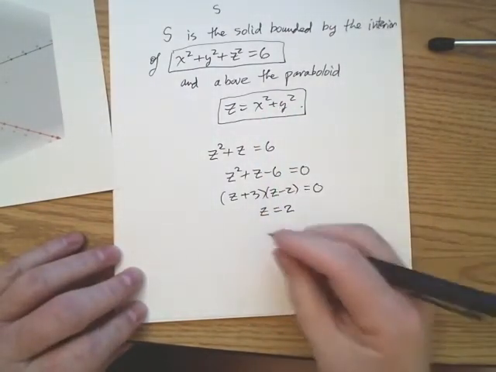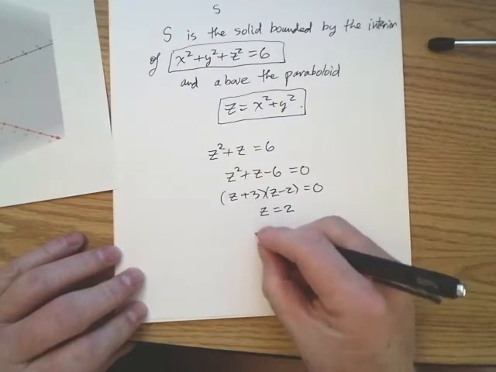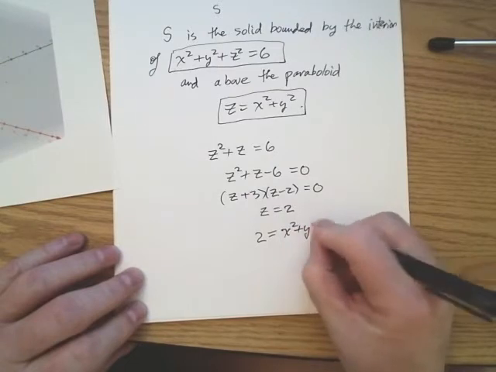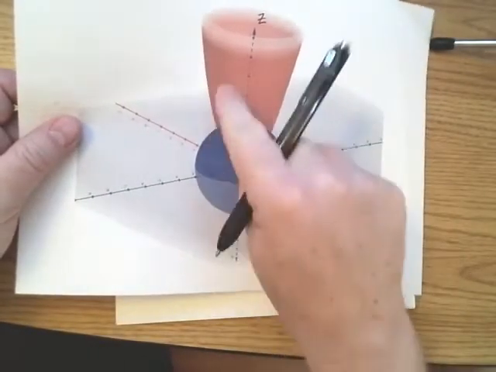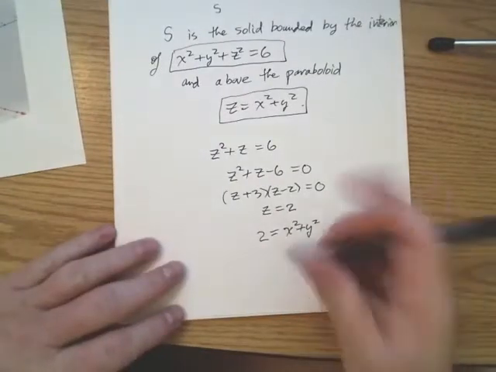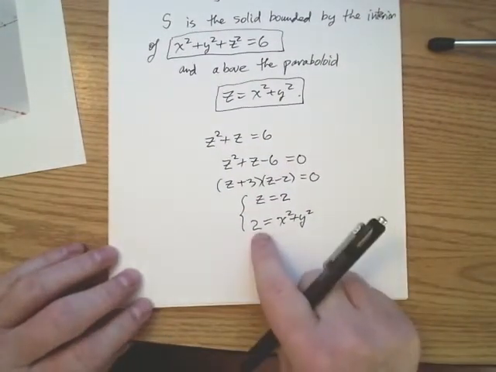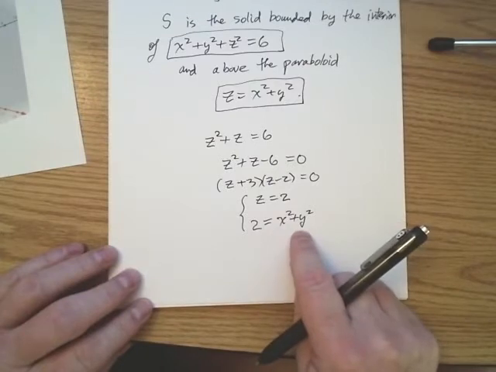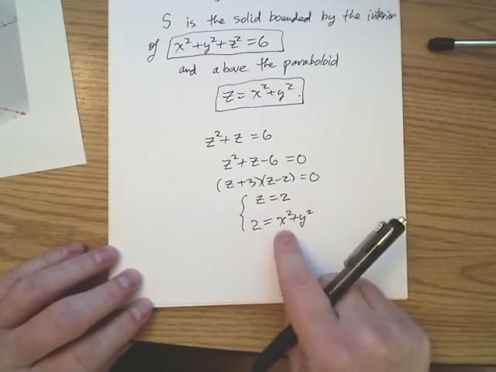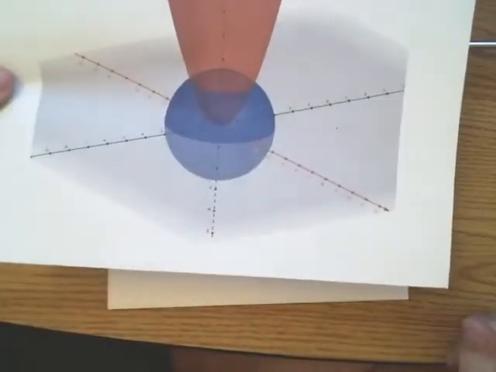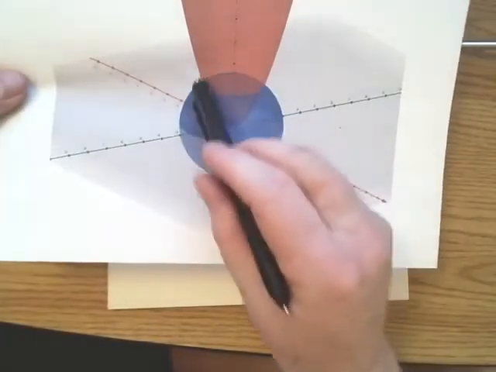Now, the intersection of these two is not all points where z equals 2. Remember, we still have the stipulation that z is x squared plus y squared. It has to lie, for example, on this paraboloid. So we're actually going to put these two together. So it's the circle with radius 2 centered at 0, 0, 2. And if you look at that, that looks very believable, right?